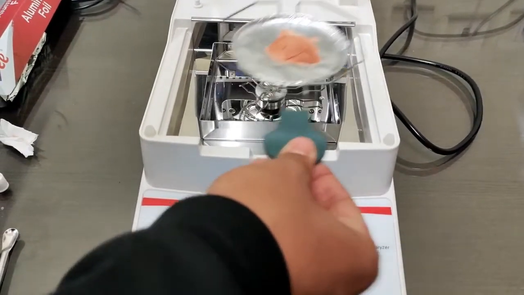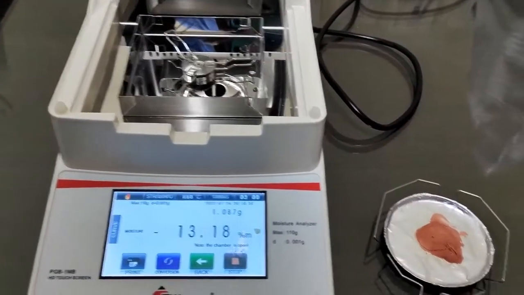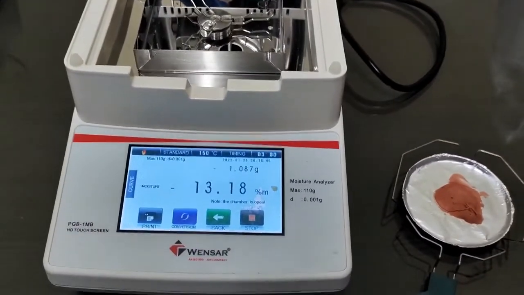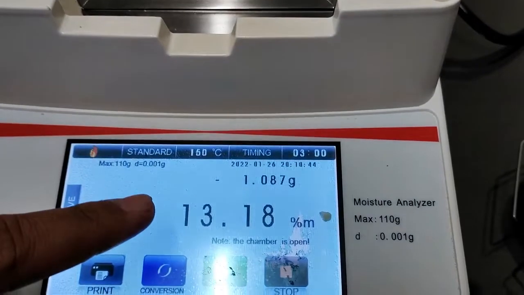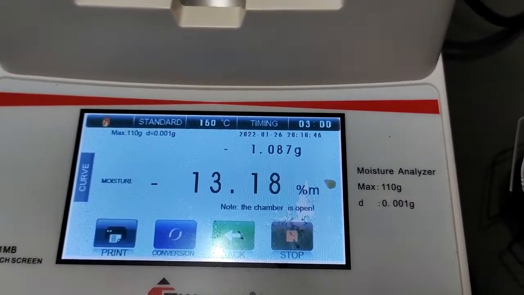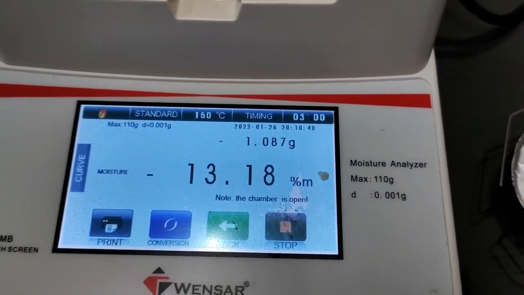Remove this. So you can see the reading here. The moisture content is 13.18.